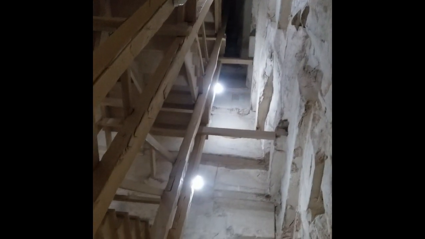It is, again, quite a lot of work to get up this next staircase and into the primary reaction chamber. But at least you can get a sense of what it's like in here. This pyramid is newly open to the public.